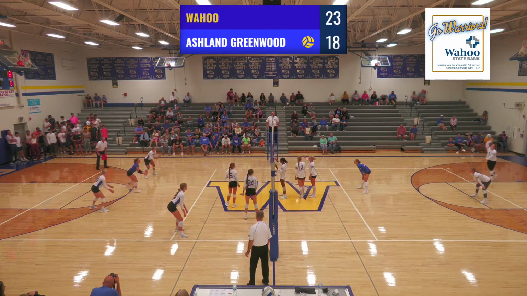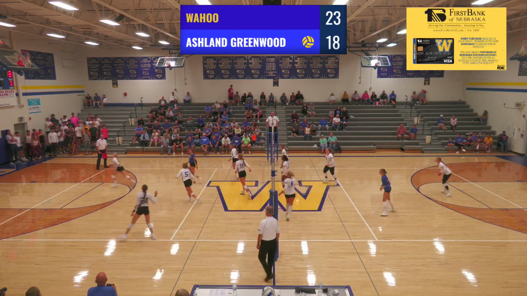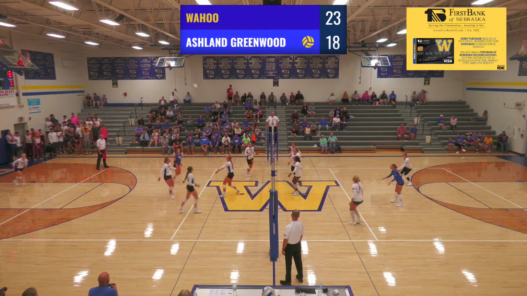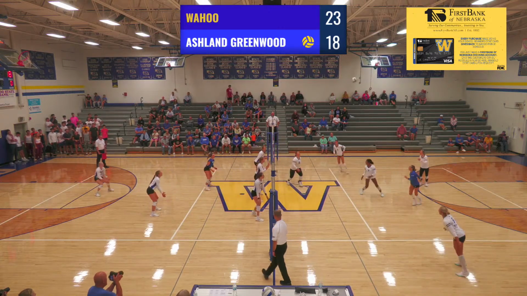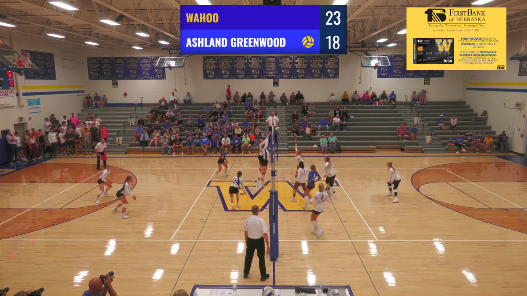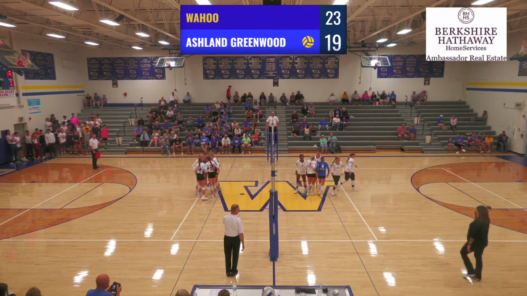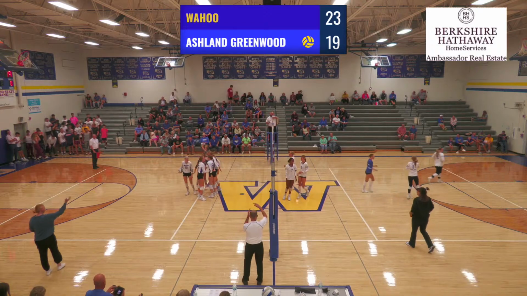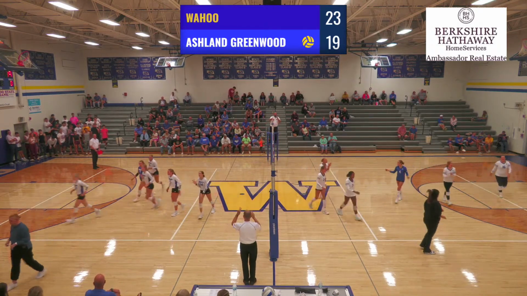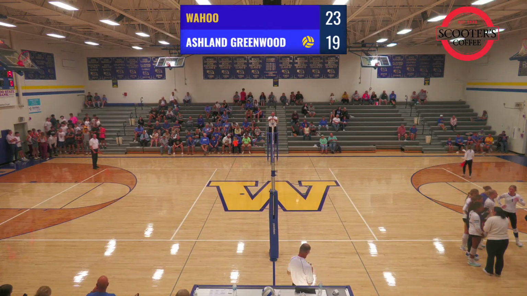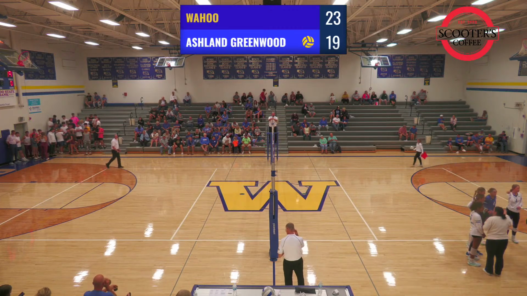To the far side for the Warriors and goes across court. Set to the near side. Through the blockers, chasing it down, and we have a free ball back over from the Warriors to the Blue Jays. Set to the far side, taps over the blockers. We'll get it over the blockers for Ashland Greenwood. Now we have a timeout.